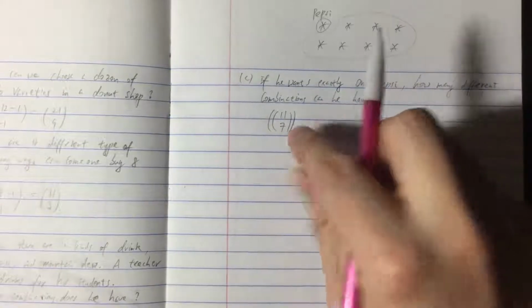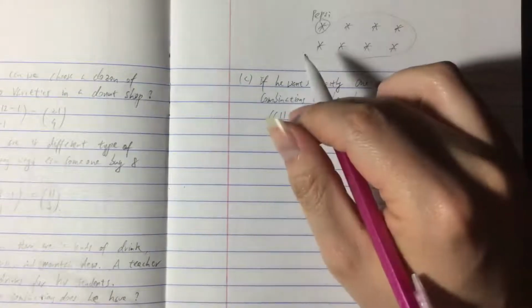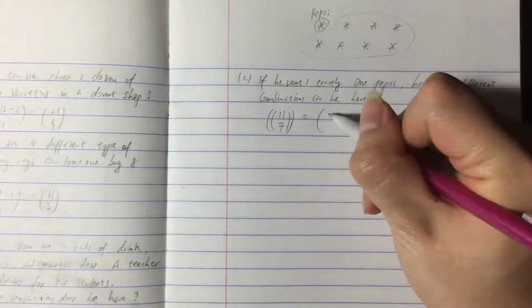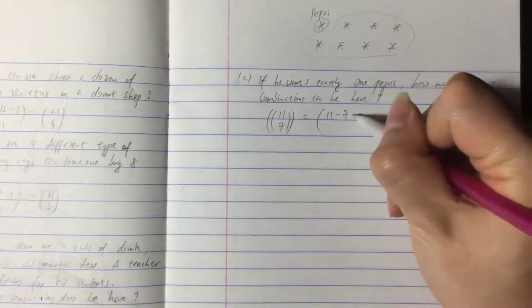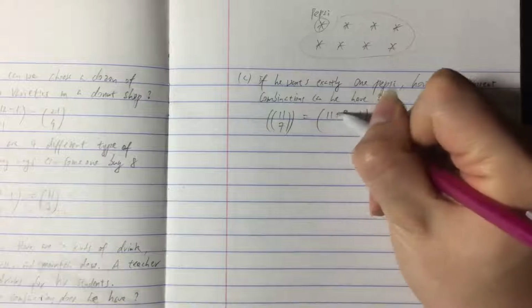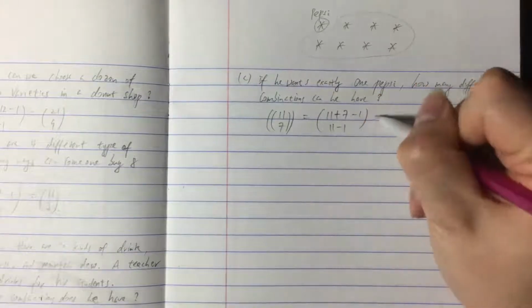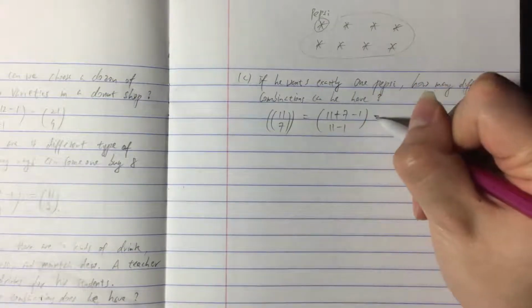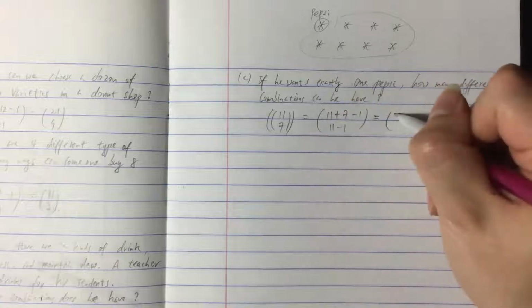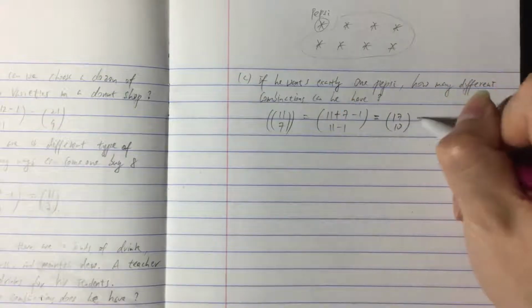He chooses 7 objects from 11 categories. That's 11 multi-choose 7. Use the formula: 11 plus 7 minus 1, choose 11 minus 1, which is 17 choose 10.